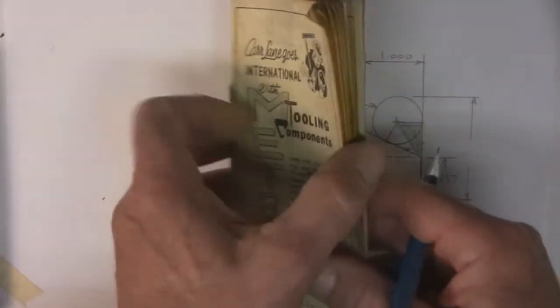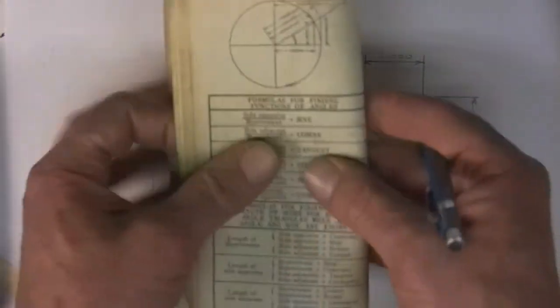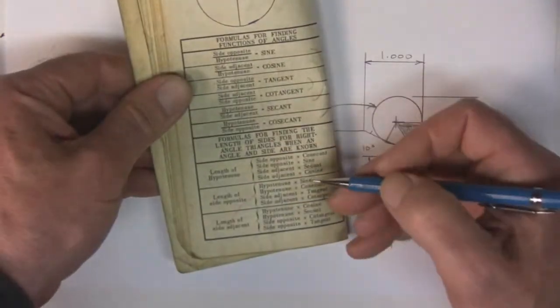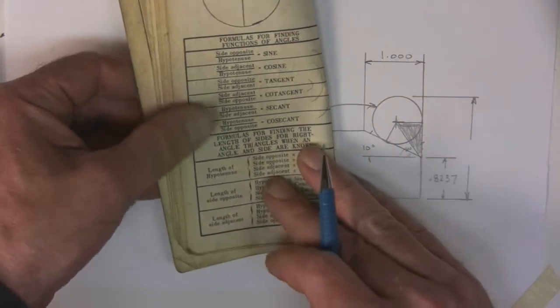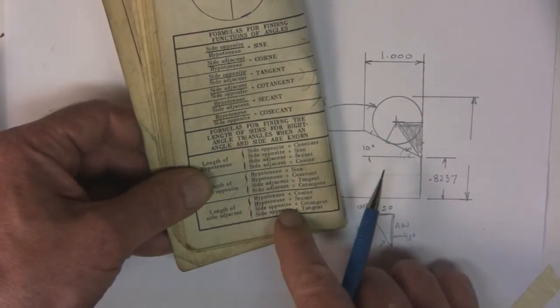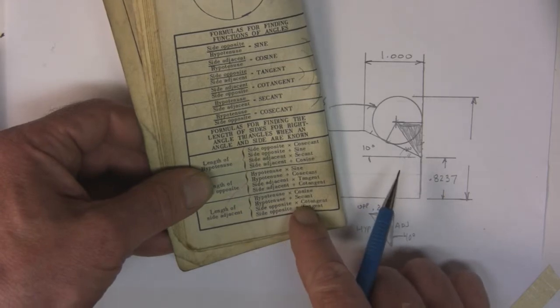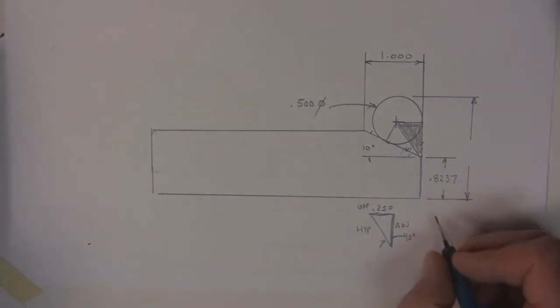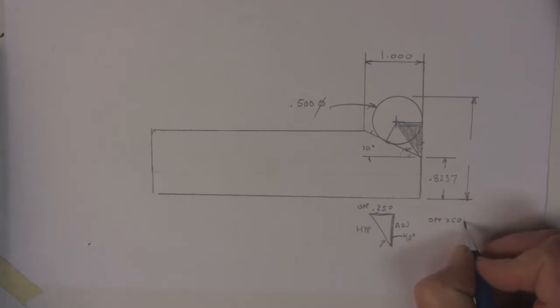So here's my old trig book, same chart you guys already have. What we're going to do is go through this, and we're looking to solve the adjacent with something we already know. There we go, right there. Opposite times cotangent. Okay? So opposite times cotangent of 40 degrees.